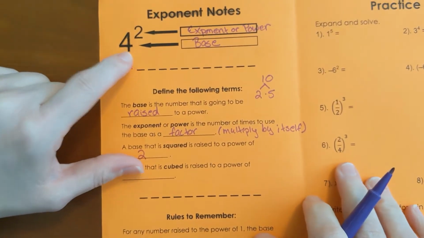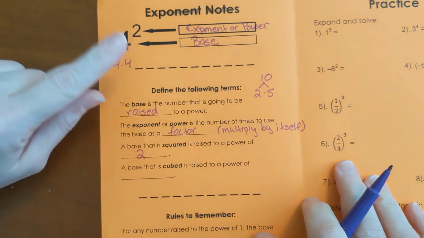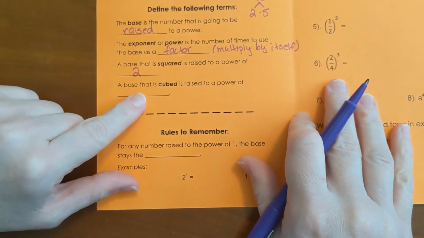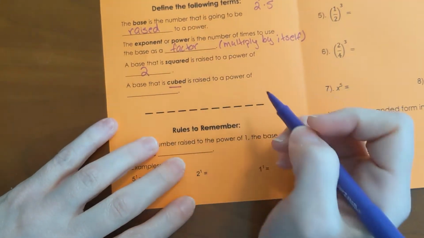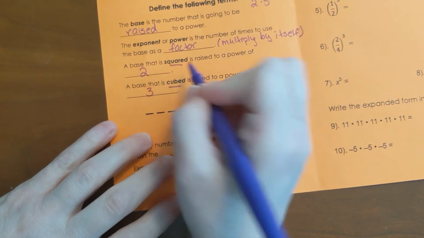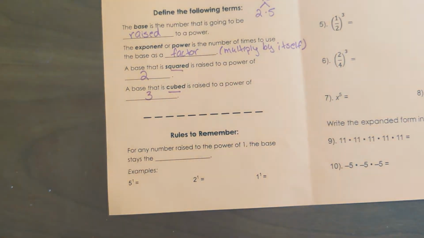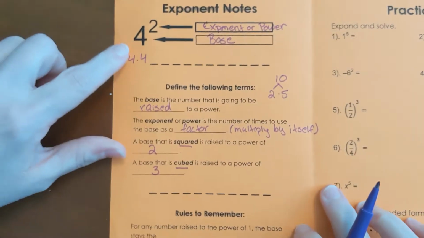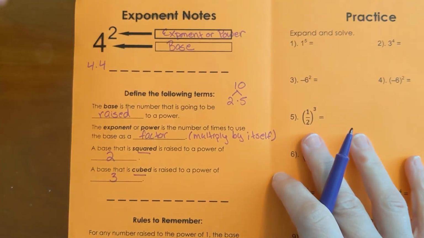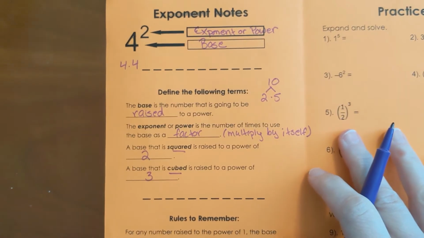A base that is squared is raised to a power of 2, so that has a special name. We can call this 4 squared. And a base that is cubed is raised to a power of 3. So squared and cubed are special names for exponents. Those are the ones where we don't have to say 4 to the power of 2, we can just say 4 squared.